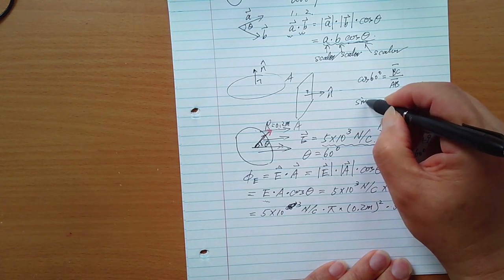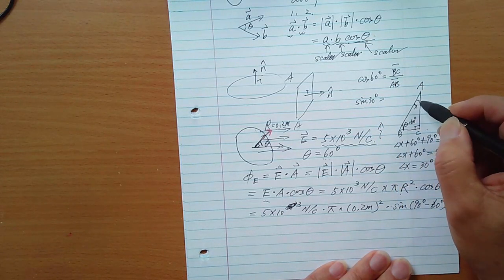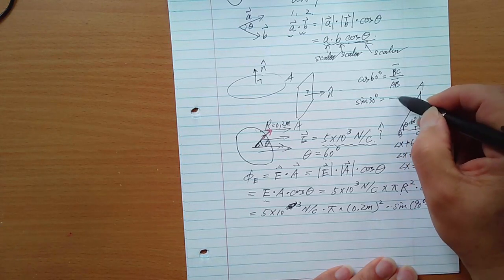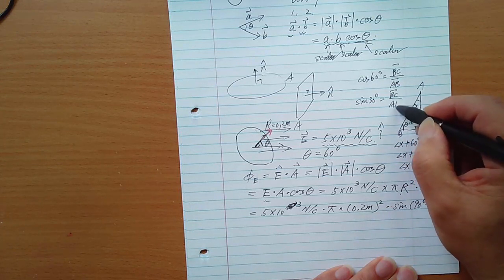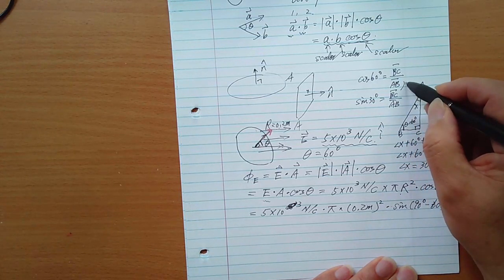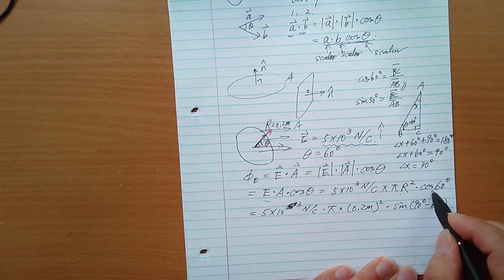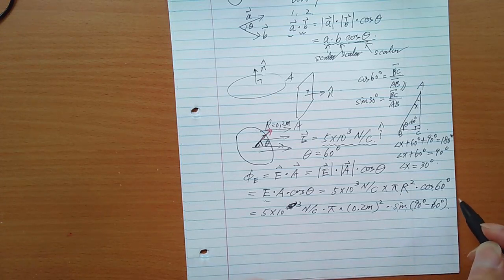Now if we look at the sine 60 degree, it is the opposite length, which is BC, over the hypotenuse, which is AB. Notice those two expressions are the same. So that's why cosine 60 degree is equal to sine 30 degree. Okay?